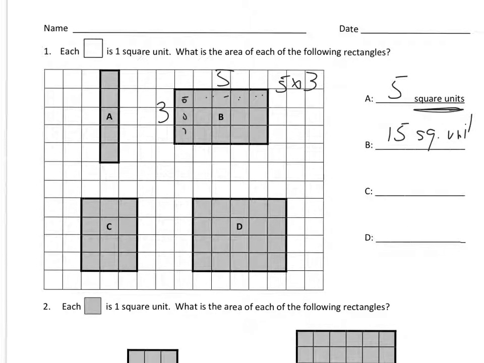I'm not going to do C and D, you can do those on your own. You can pause it now and do C and D on your own, and restart this video when you are done with C and D.